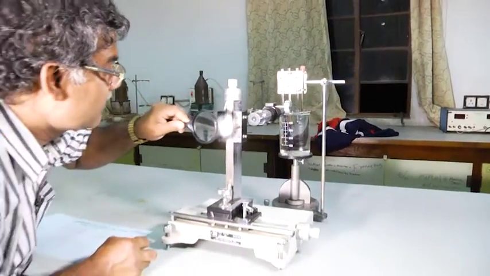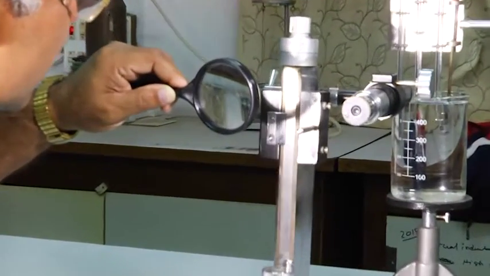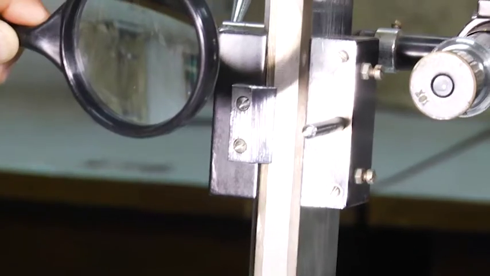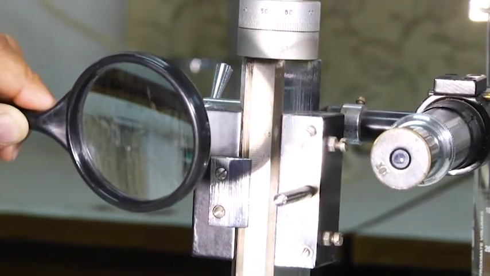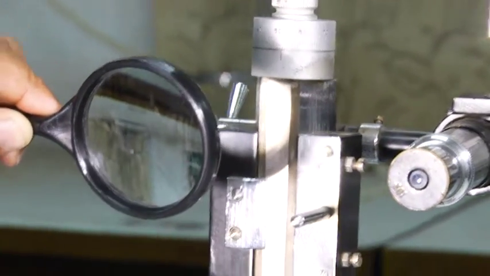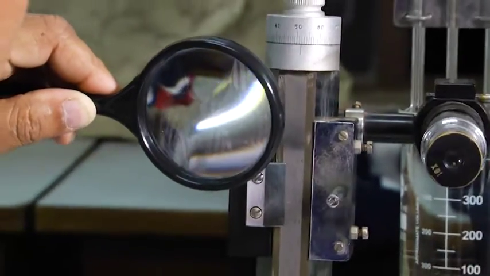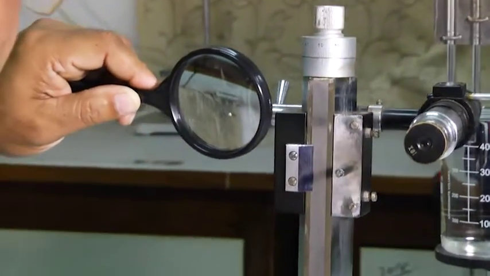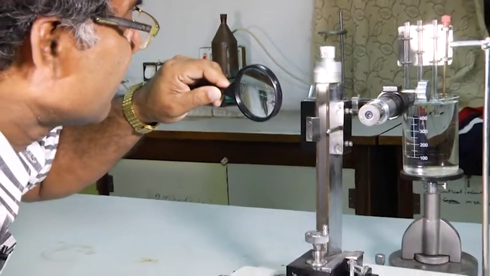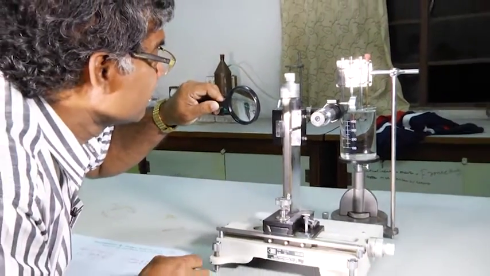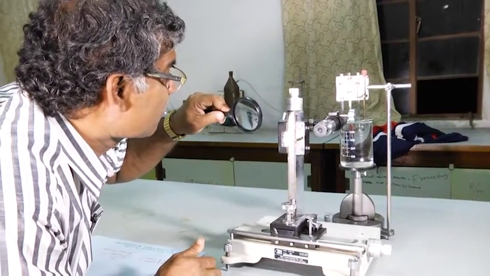It's the 11, yes, it's 11.0 and 11.1, it is in between these two readings. So, now we have to find out the number of divisions, which division of the vernier scale coincides with one line of the main scale. That we have to find out, as you know how to find it.